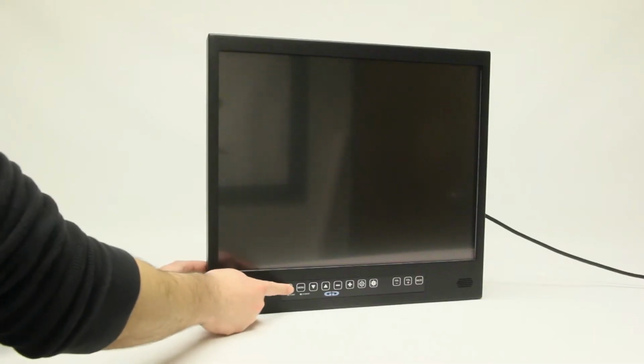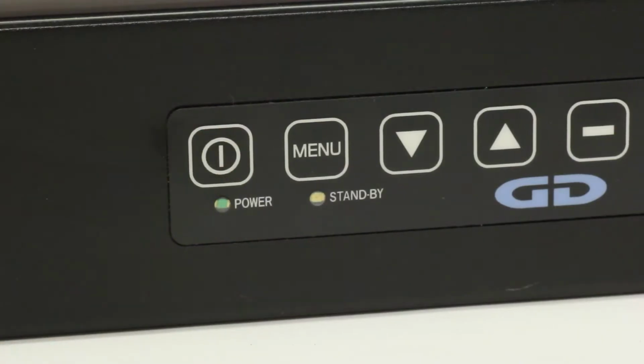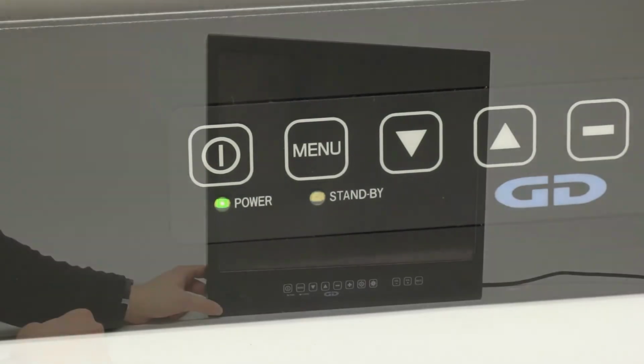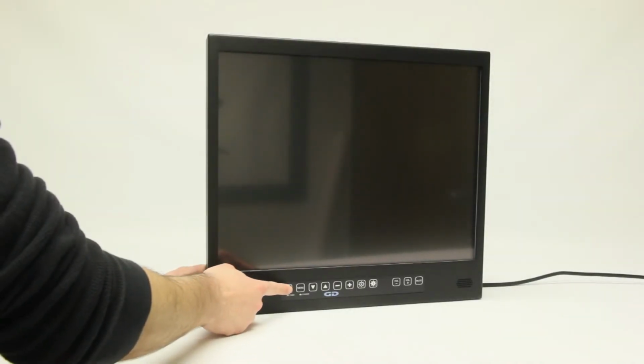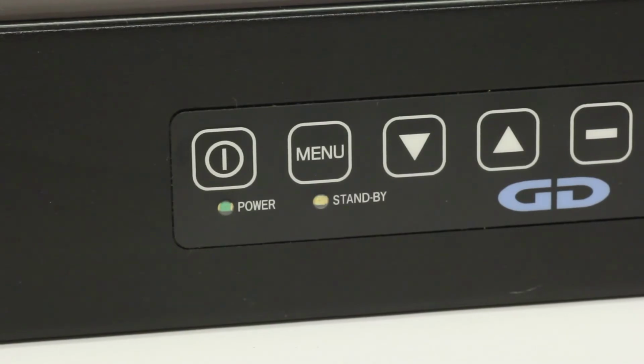If the green LED on the front bezel is illuminated, it indicates that the power supply is functional and connected properly. If the LED does not function properly, continue to the next few steps.